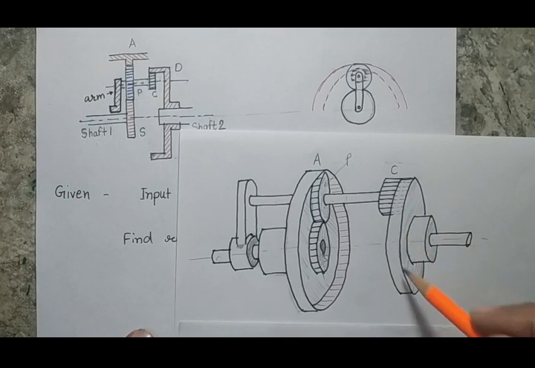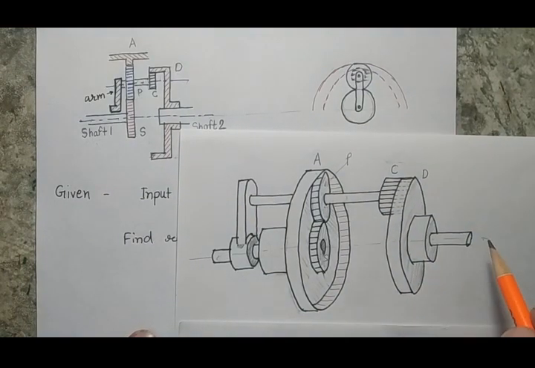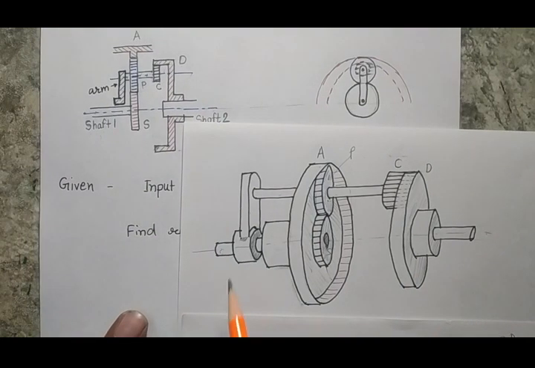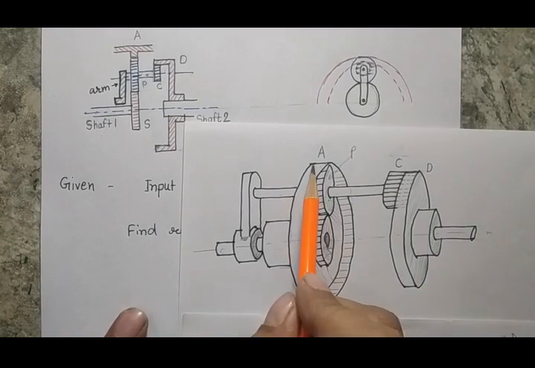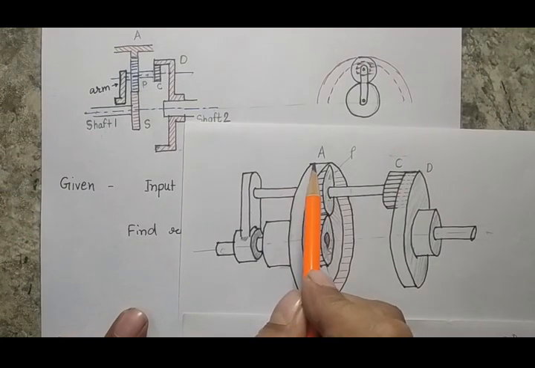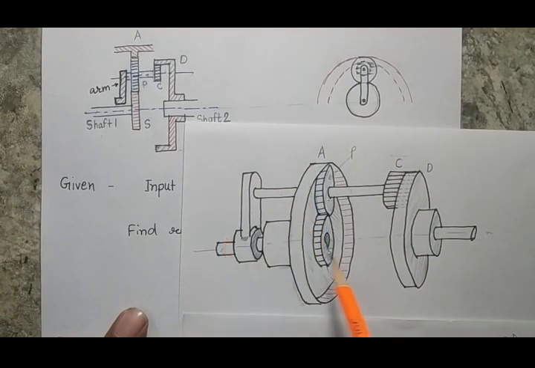So this larger one is my gear D, which is connected with the output shaft. So now you can just understand that this is a complex system, and in this system I can get different output by making different constraints. For example, in the given question it is said that gear A is a fixed gear. So in this case, now if I give certain rotation to this shaft S, what will happen?